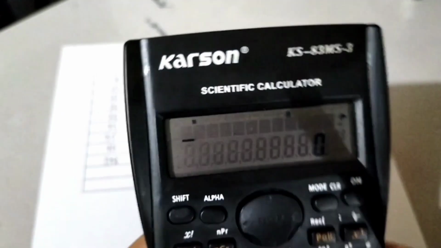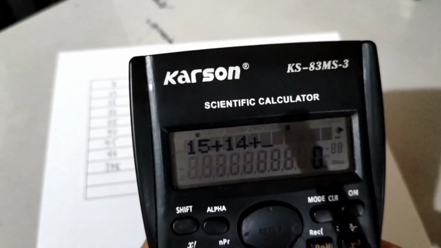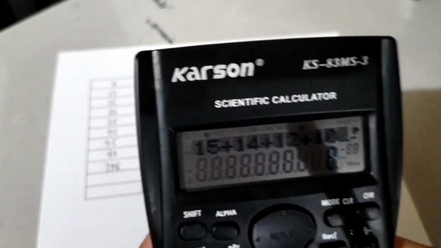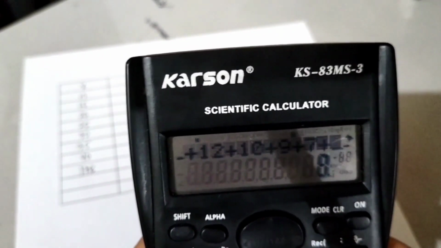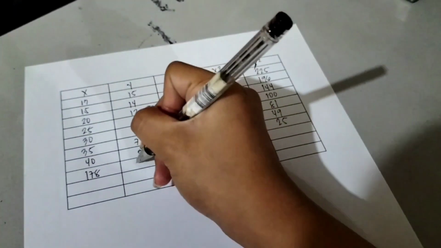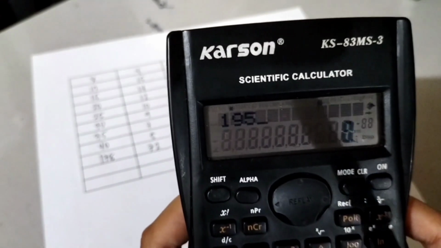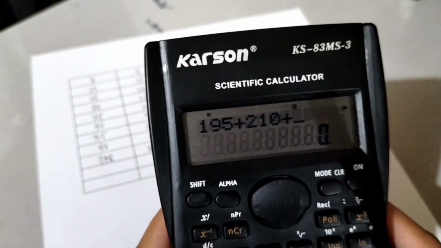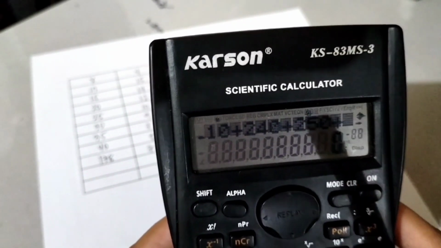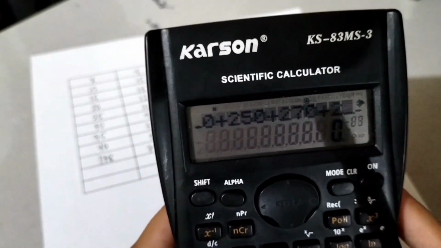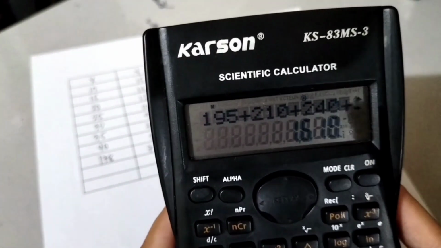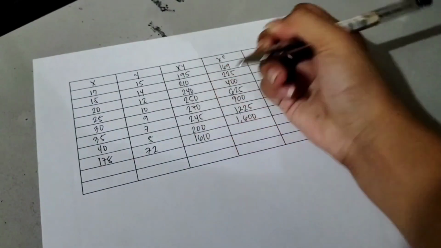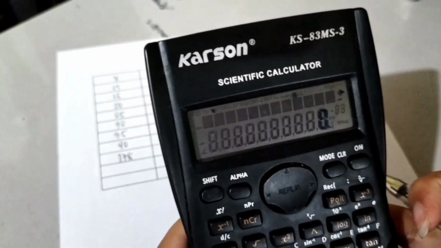So, sa x is 178. Sa y naman ay 72. Sa xy naman ay 1,610.